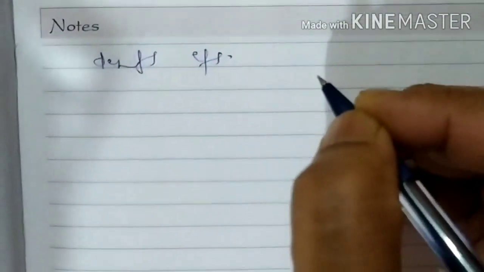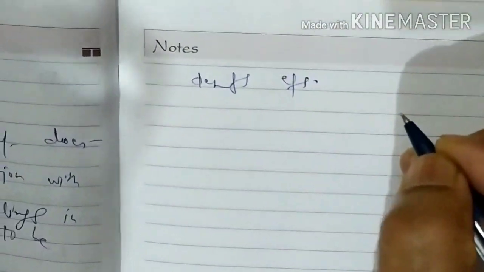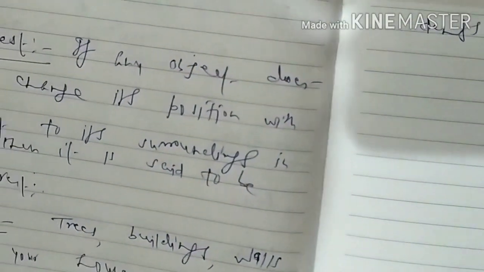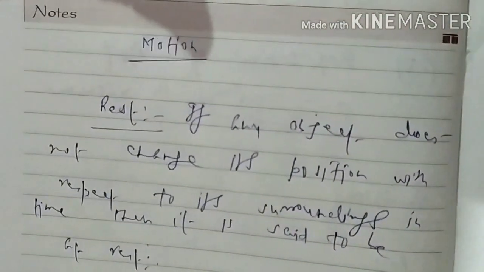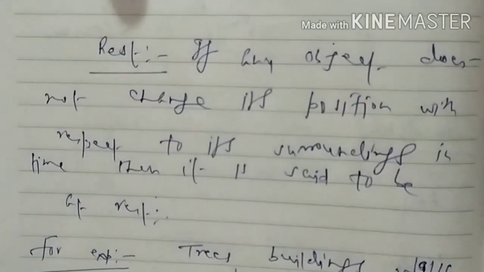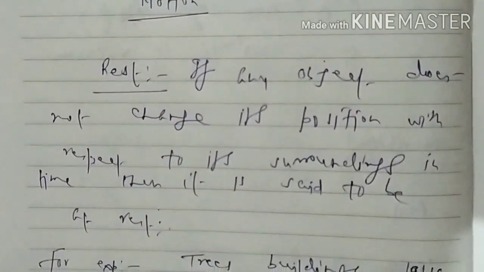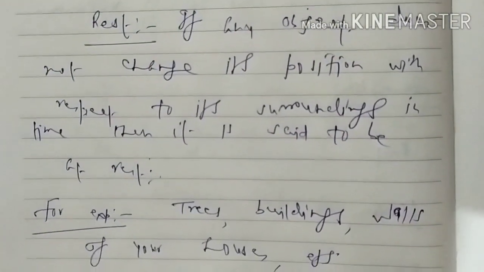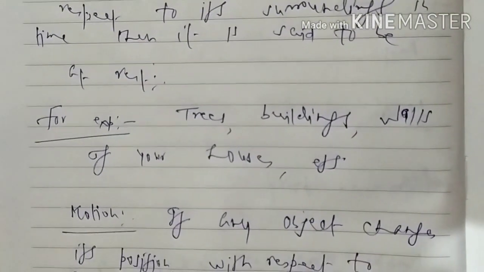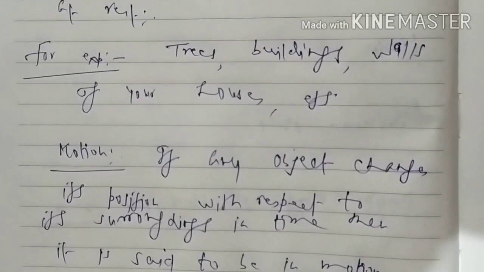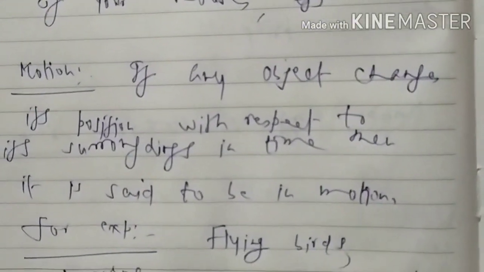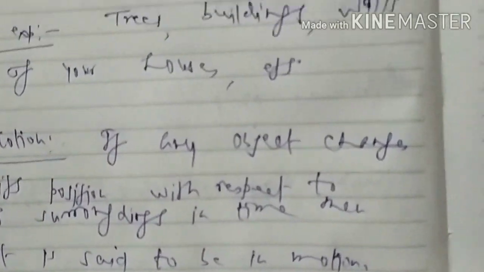Dear students, this is the era of science and technology, and in science we must develop our understanding ability. We should not only remember the definitions or materials given in our textbook, we must understand the practical events related to that particular topic. With the help of this, we can learn science really, and questions are also based on practical applications.